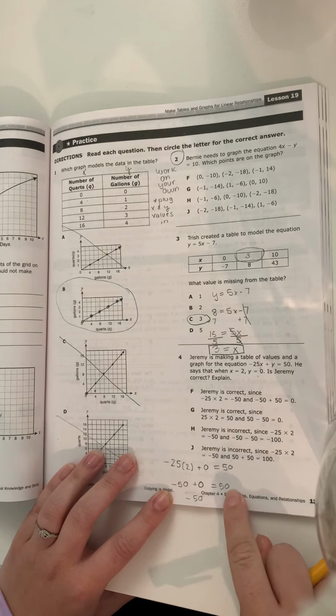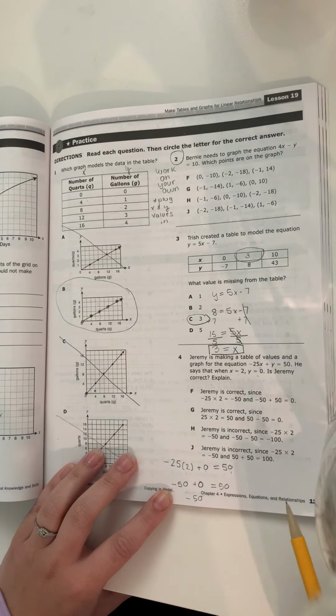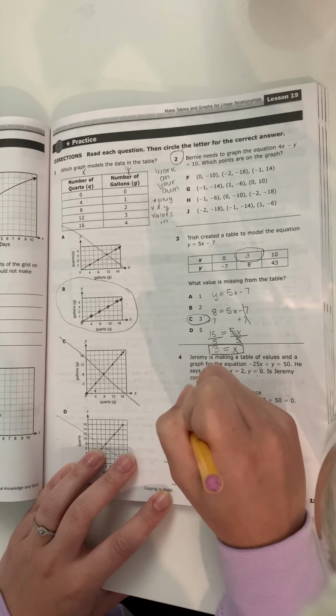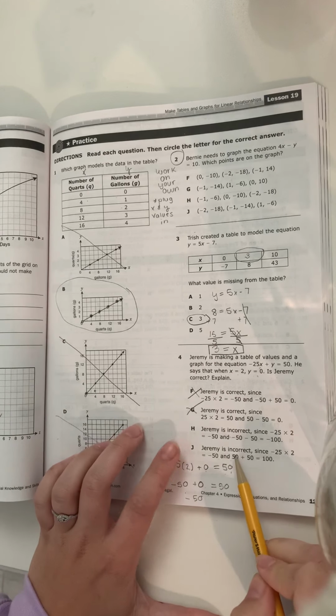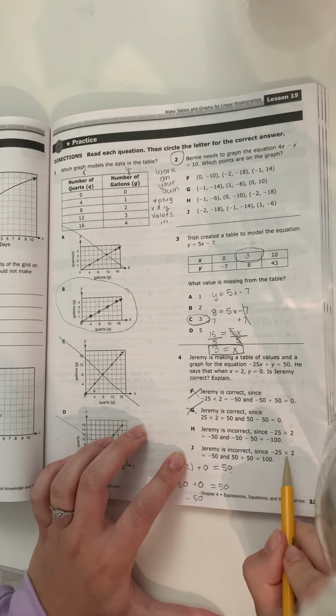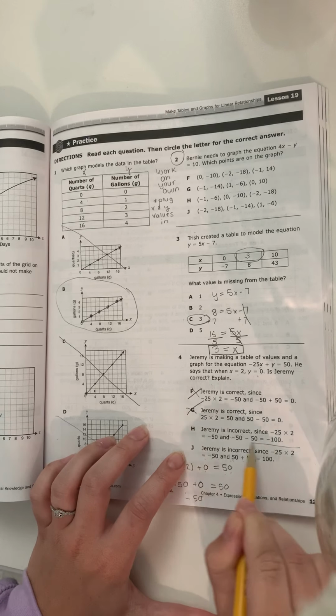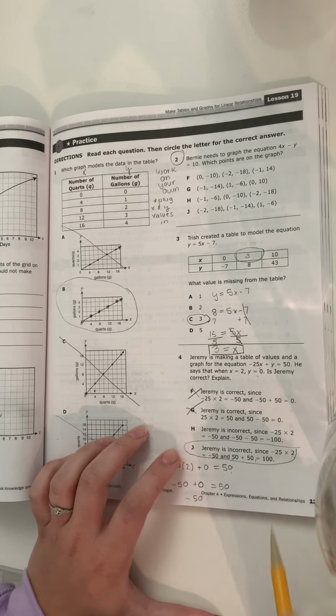Is that what we want it to equal? No, because this is positive 50, so he's incorrect. So it's not F or it's G. H and J both say that he's incorrect, and the answer is gonna be J because he's incorrect, since the negative 25 times 2 was negative 50, and 50 plus 50 is 100. So J is my correct answer.